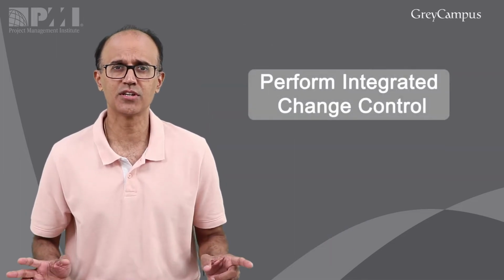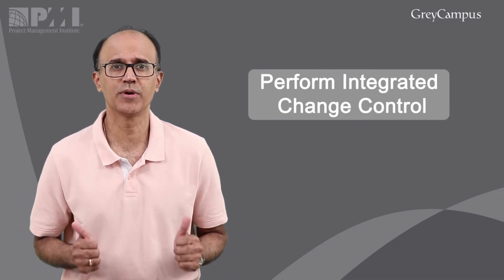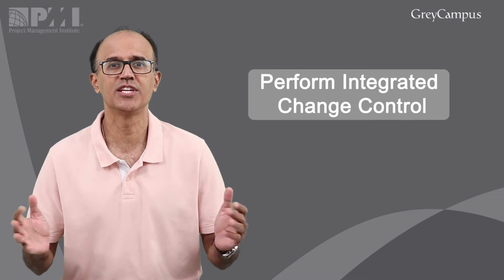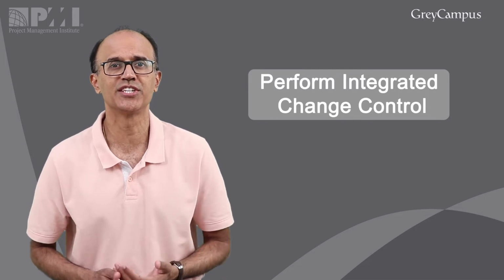Now moving on, the next thing which comes to my mind is change control. Change control is essential and important in any project. A project manager should ensure there is a proper change management process. So please study, in particular in integration management, perform integrated change control.